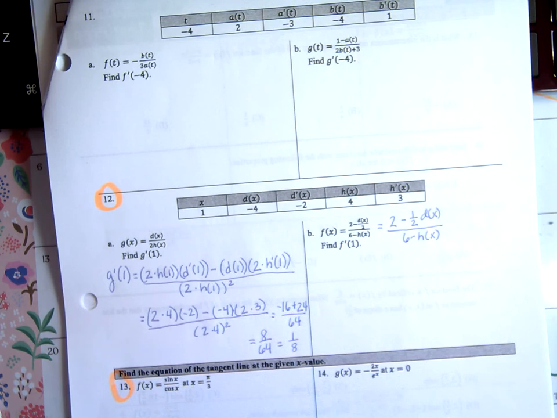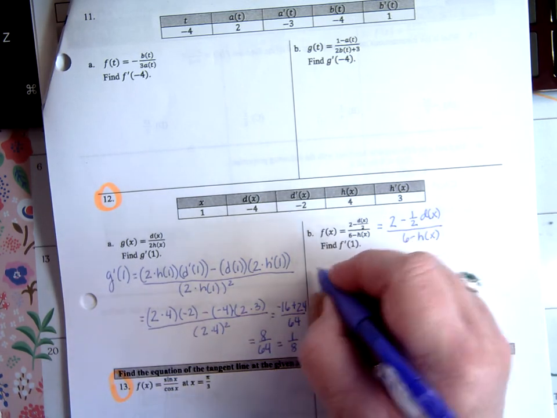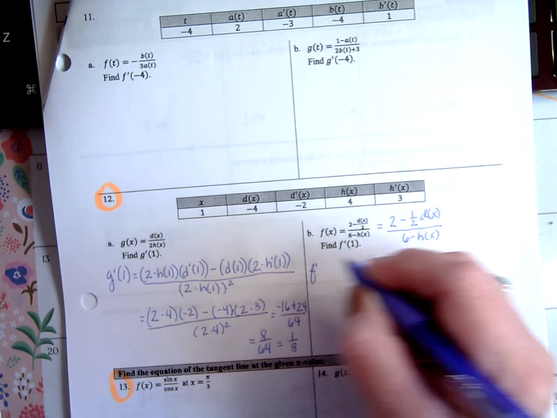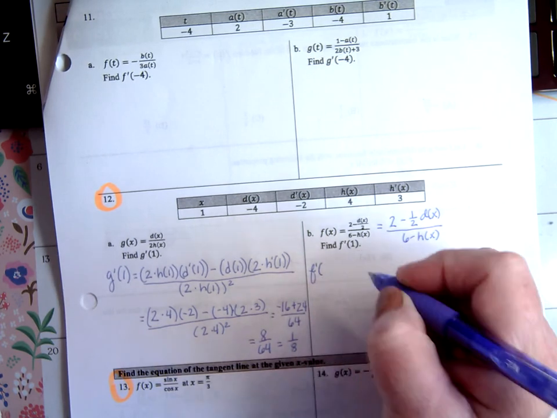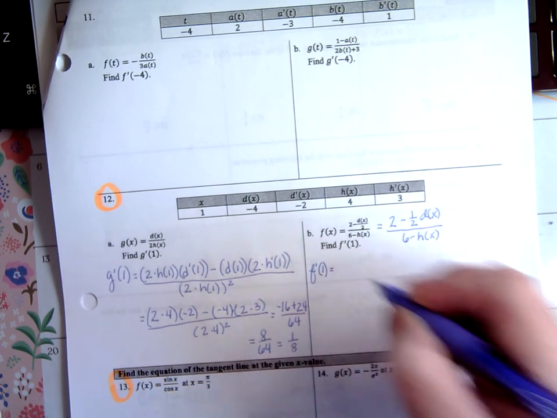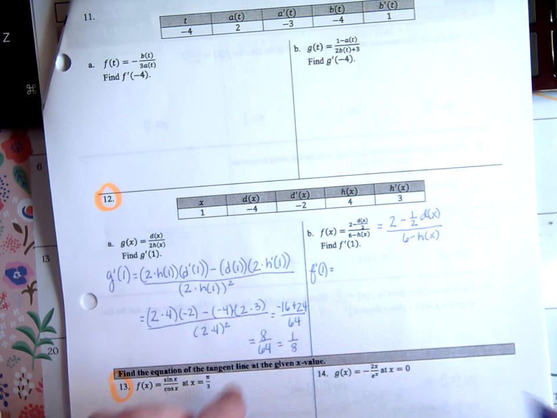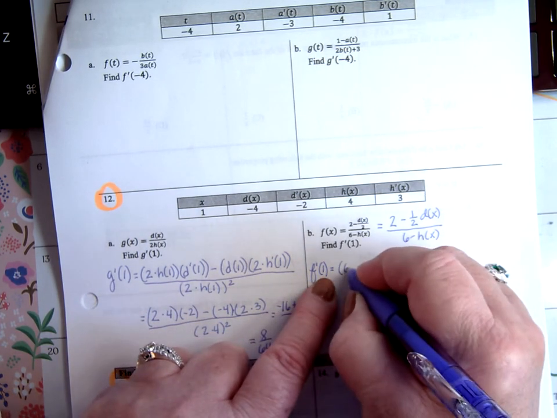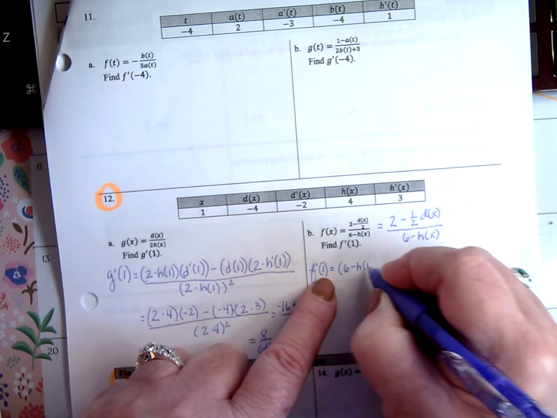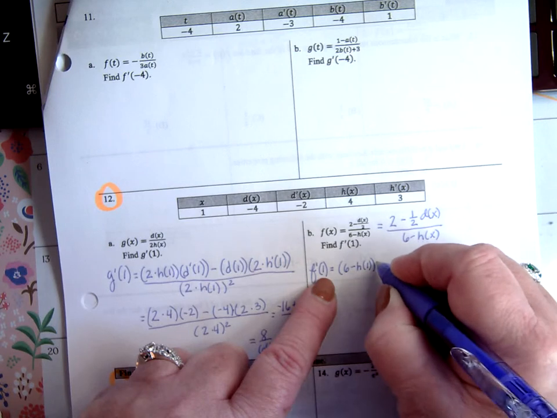Okay, so I'm going to expand it, and again, this one's going to be a big one because I've got big pieces. I want to know what f prime of 1 is, so I take the bottom, 6 minus h of 1, times the derivative of the top. Well, the derivative of 2 is 0.